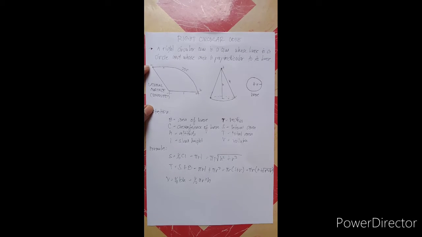Right circular cone. A right circular cone is a cone whose base is a circle and whose axis is perpendicular to its base. The axis of the right circular cone is the line joining the vertex with the center of the base. A right circular cone is a solid generated by rotating a right triangle about one of its legs as an axis.